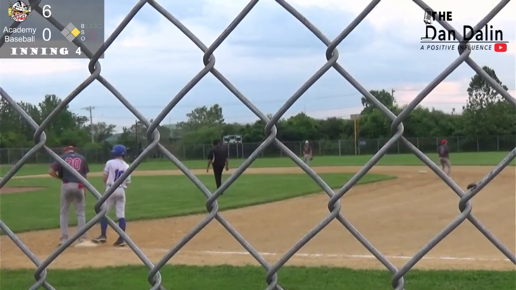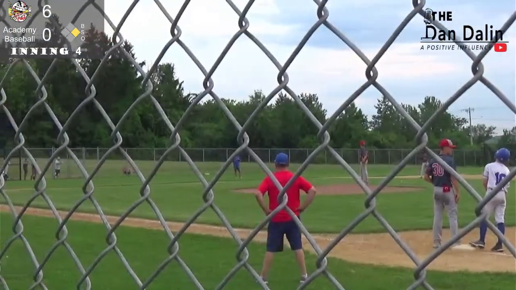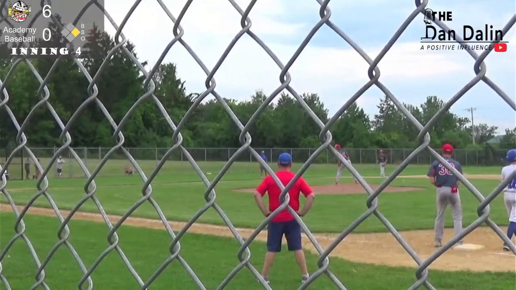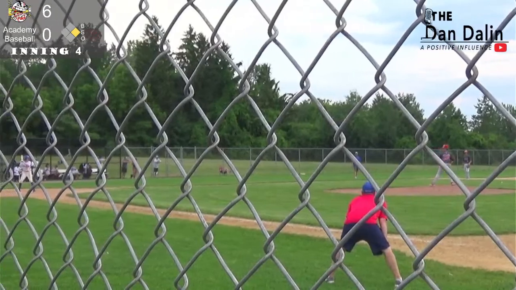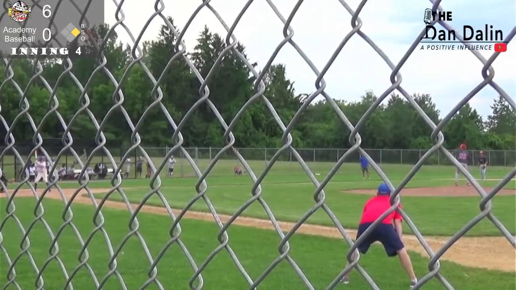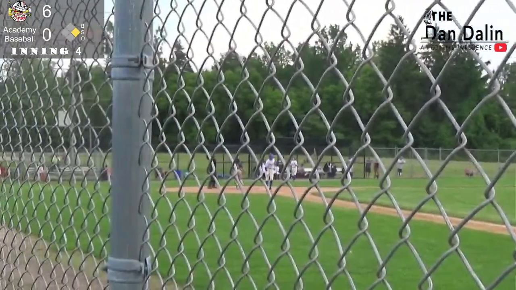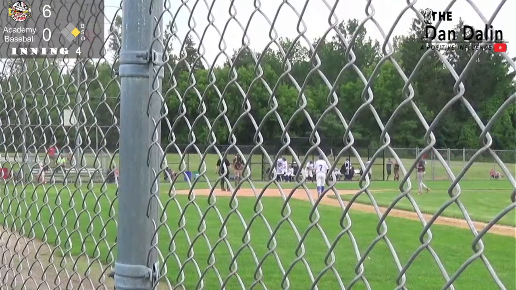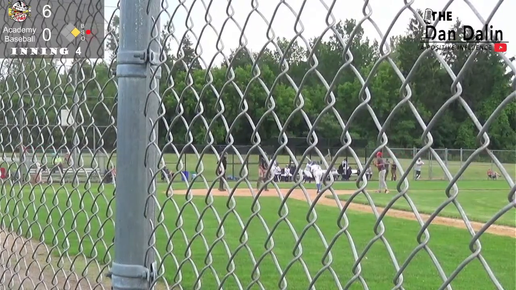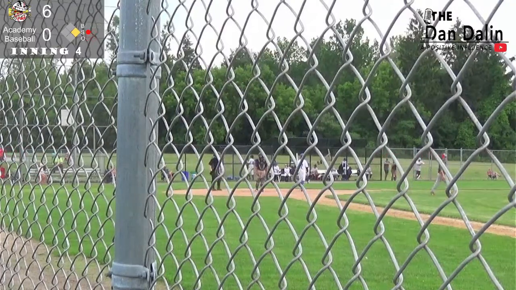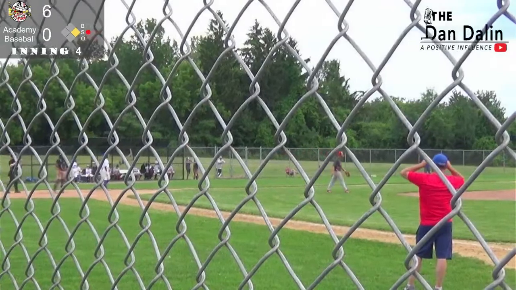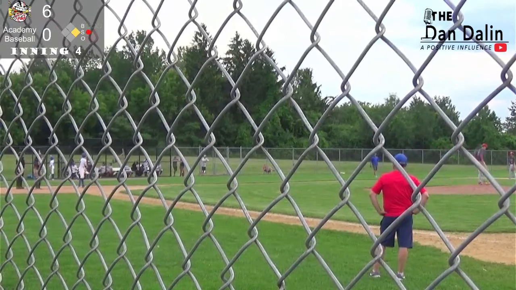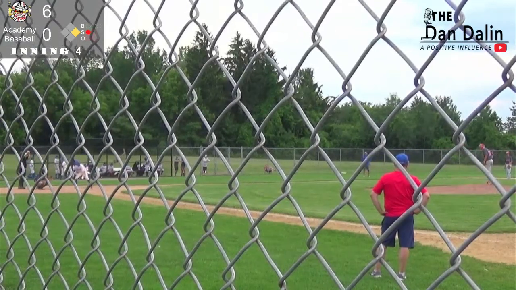That'll bring up number 7. 7 reached on a walk, was left stranded at second base. Nick looks, he delivers that pitch. That one's popped up. Back behind the plate, there's a ton of room. Not enough, though. They just run out. That is strike number 1. No balls and 1 strike.